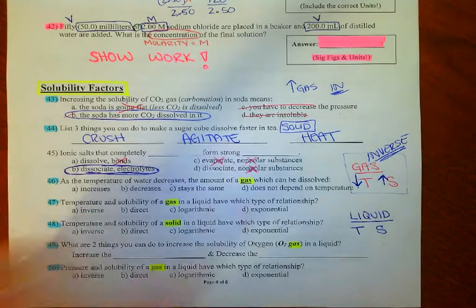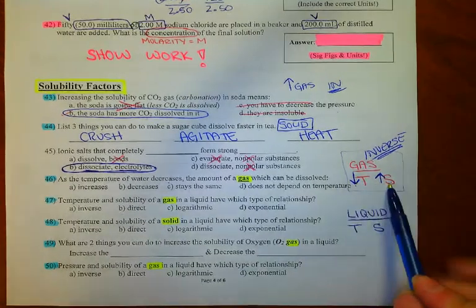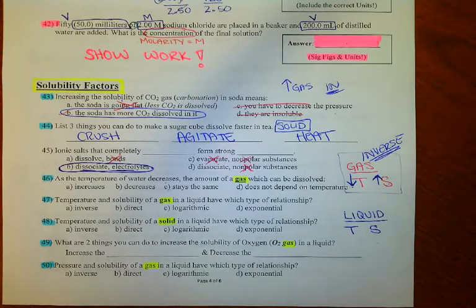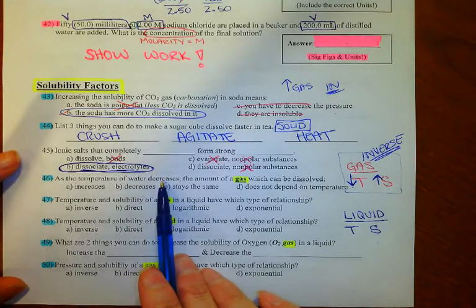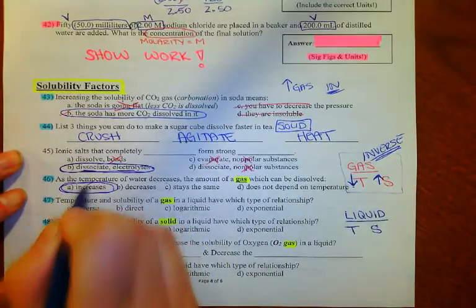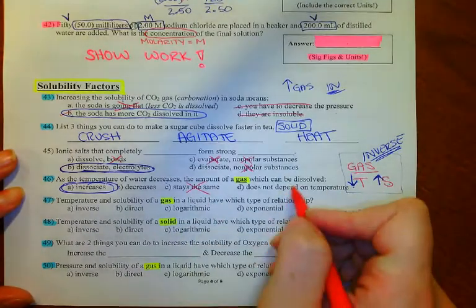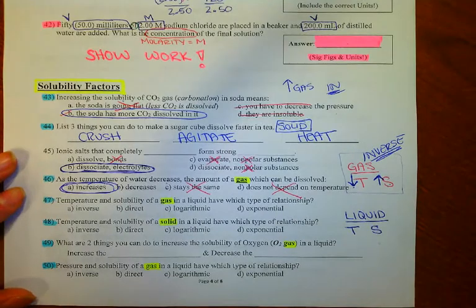Okay? So that means we prefer drinking cold soda because it's more refreshing. Cold soda will also stay carbonated longer. Hot soda will go flat more quickly. So if the temperature is going down, that means the amount of gas in it will be going up, inverse. Definitely not stays the same. Definitely not independent of temperature.